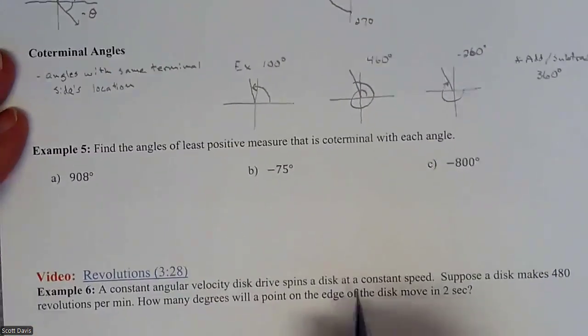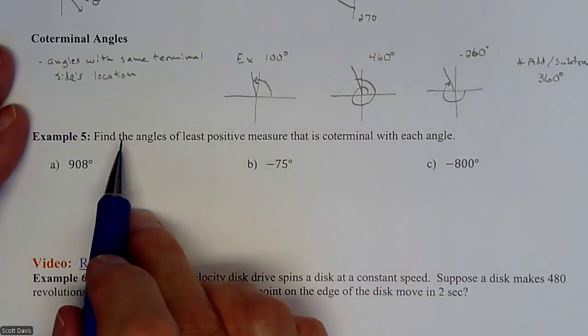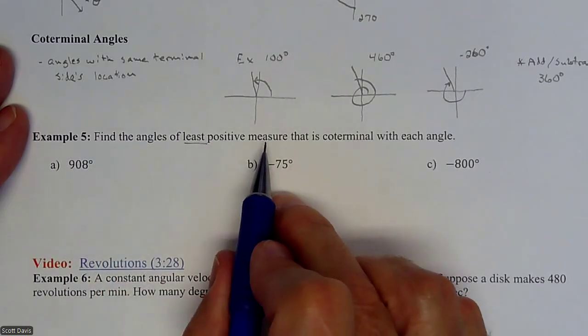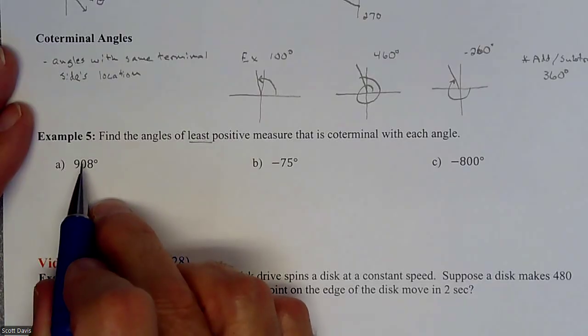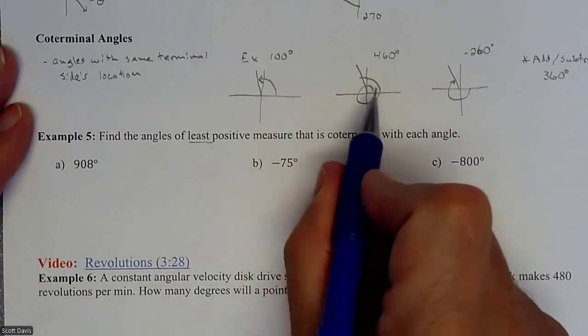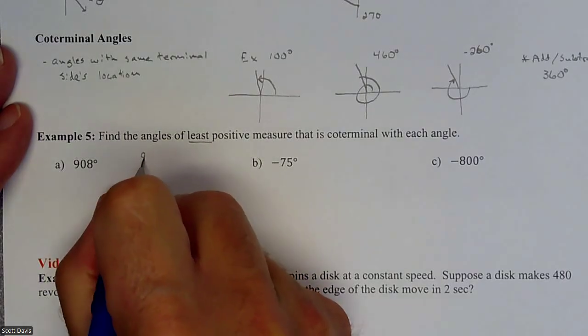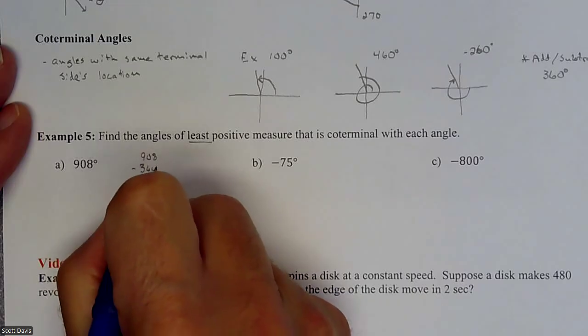Let's do an example. It says find the angles of least positive measure that are coterminal with each angle. If you were to graph 908, we're going to try to avoid all the swirls. You could do a visual, or you could just take 908 and subtract out 360.